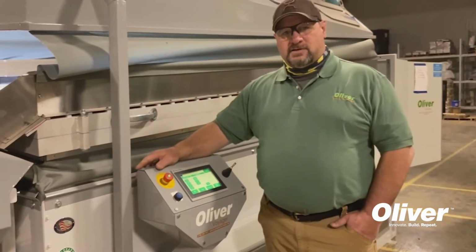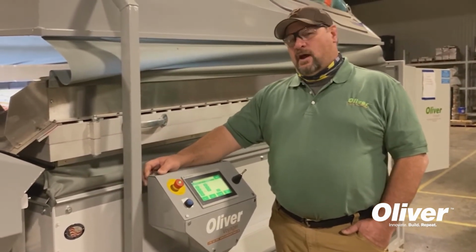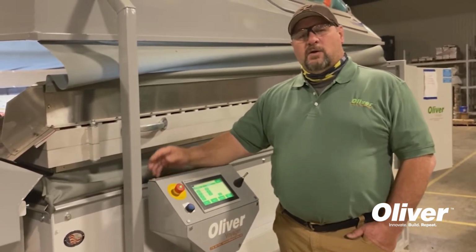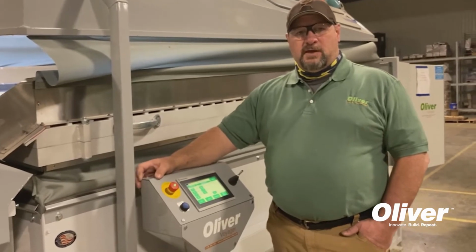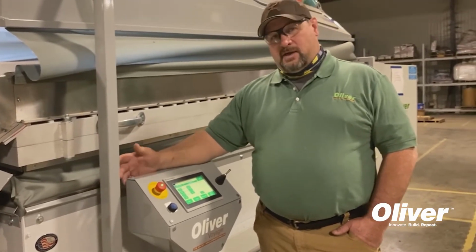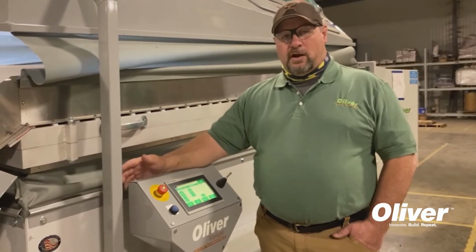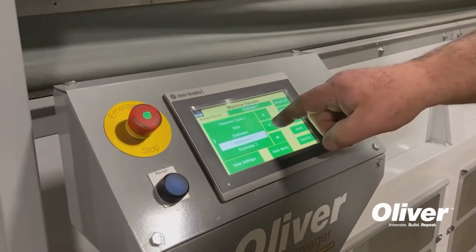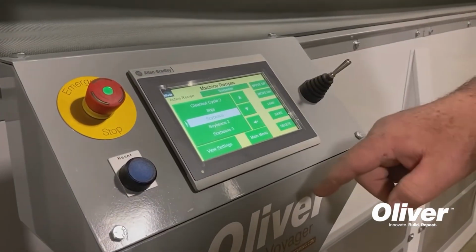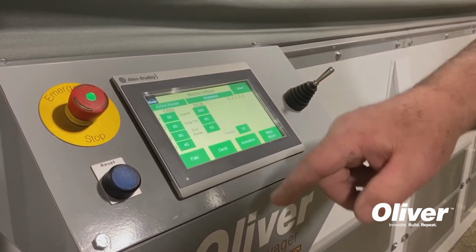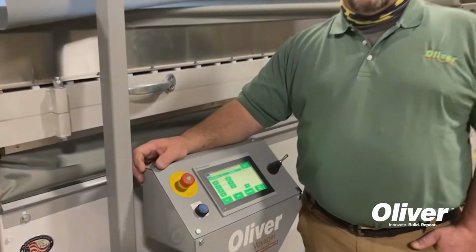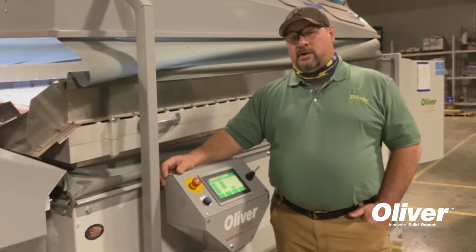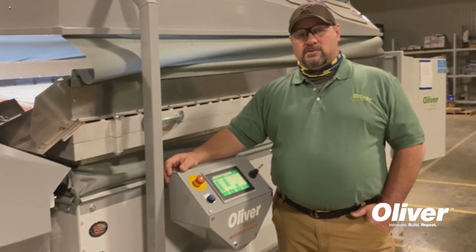The advantage to having this automation on your table is that not only can we change it with the push of a button, we can also reload an old known good recipe for maybe a different batch, maybe a different seed size, maybe a whole different product, easily by selecting a recipe, choosing it, loading it, and we are right back to another known good setting. This has the capability of storing 20 recipes and really developing a library for your operators to use.